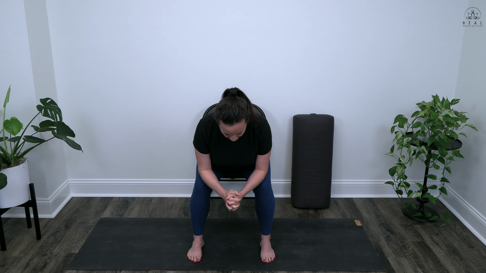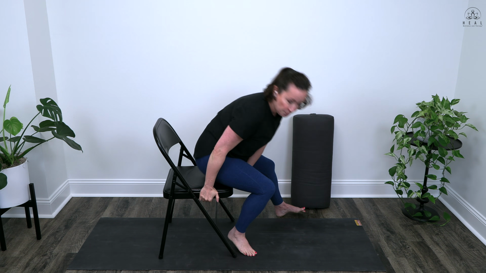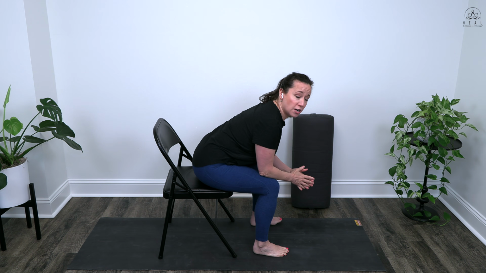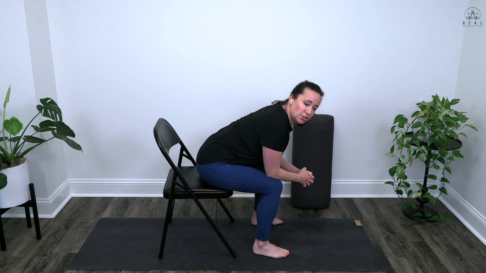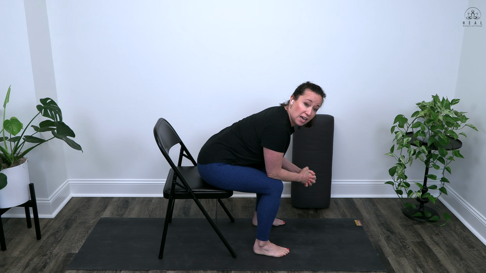And then just lengthen your neck, settle your chin, and gaze at your thumbs. So that's the position you're going to begin with. Now, I'm going to turn me 90 degrees. You don't need to turn you 90 degrees, but I am going to turn me 90 degrees so that you can see exactly what we're doing with this particular exercise to open up through the back of our hips.